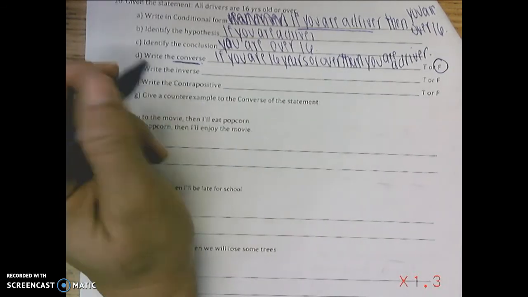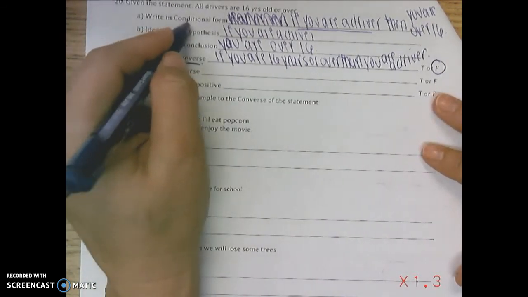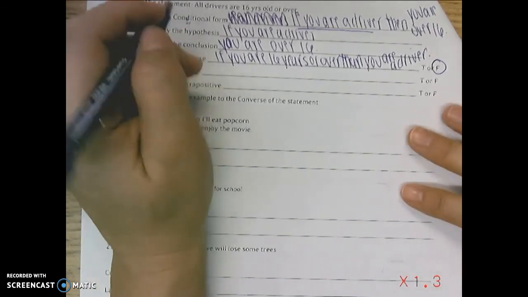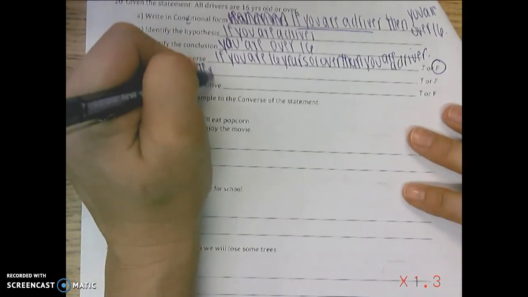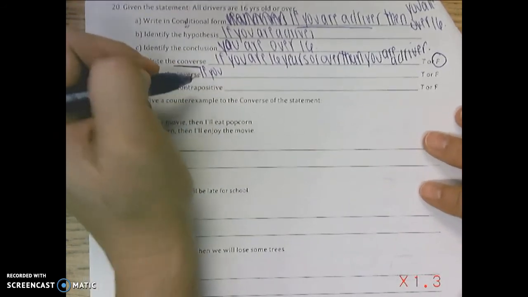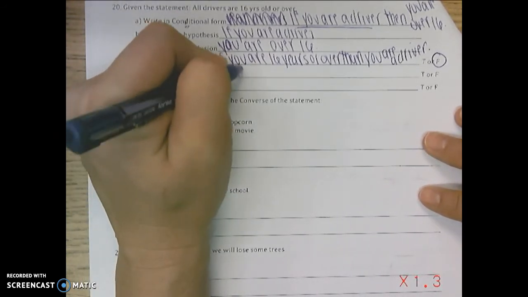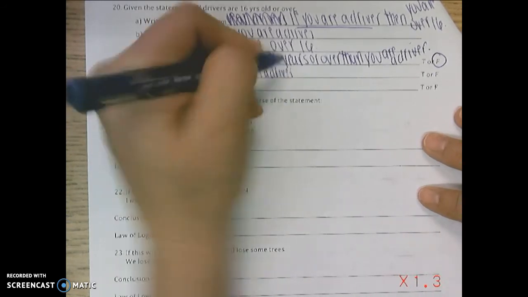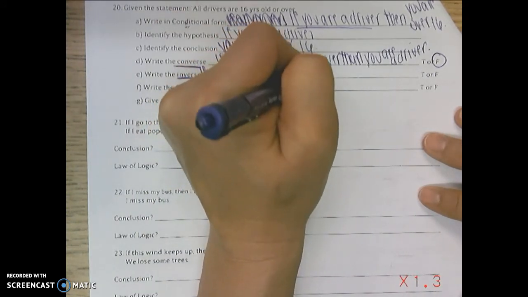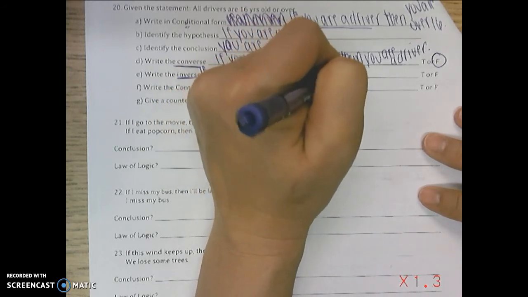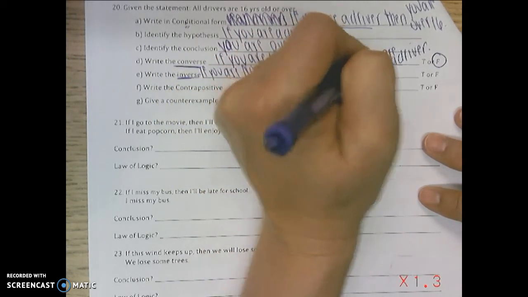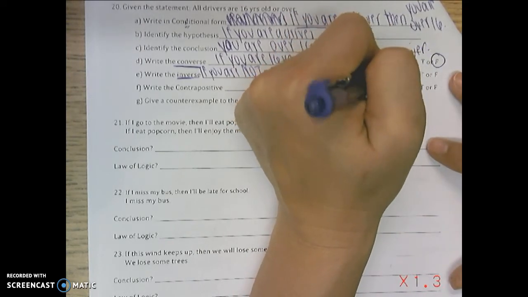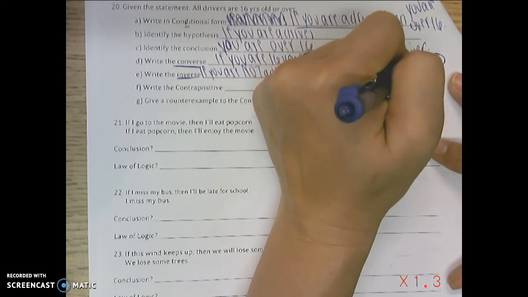So inverse, that means we look back to our original conditional statement and we negate it. We put a not in front of it. So if you are not a driver, then you are not 16 years or over.